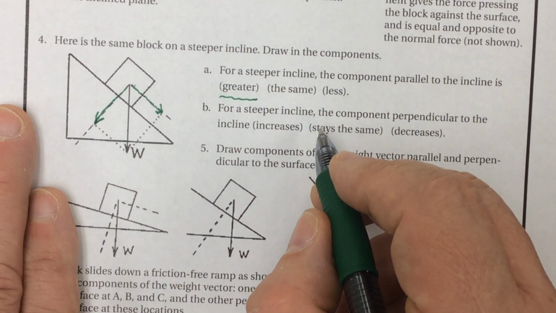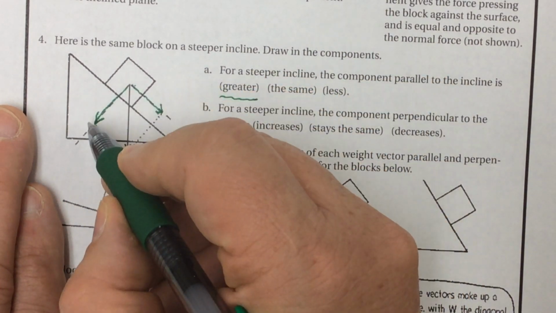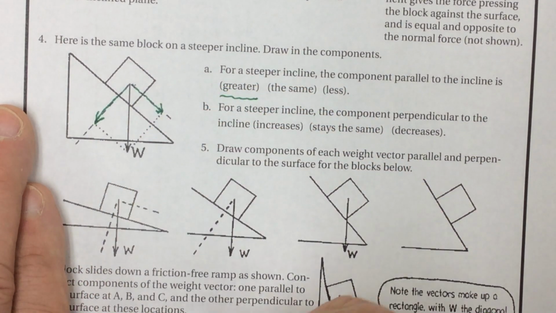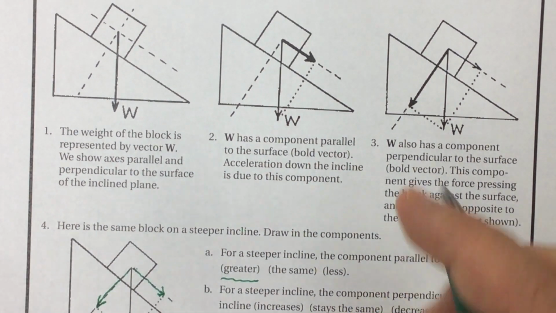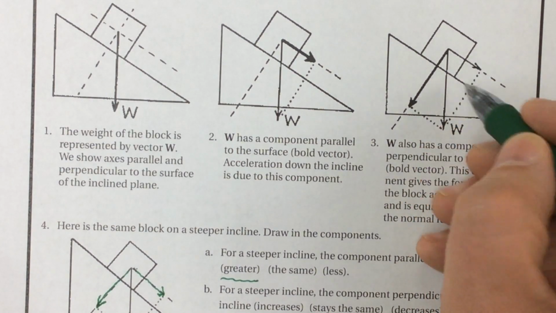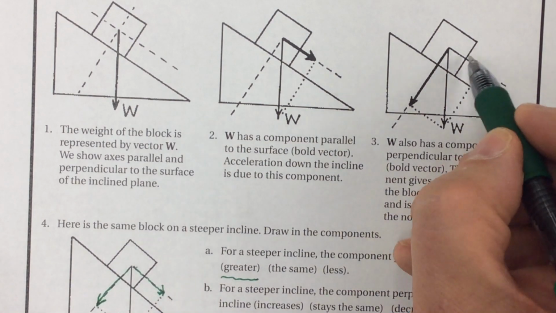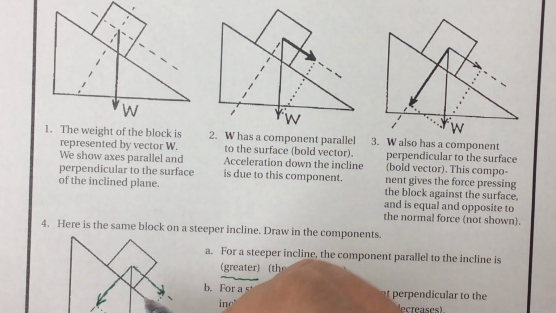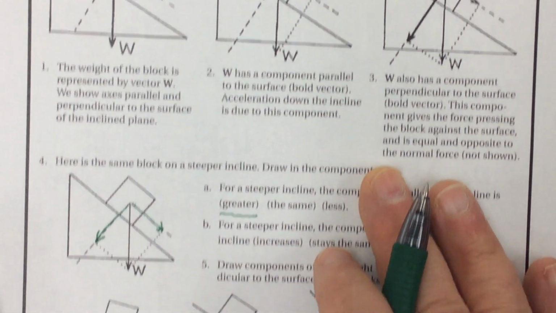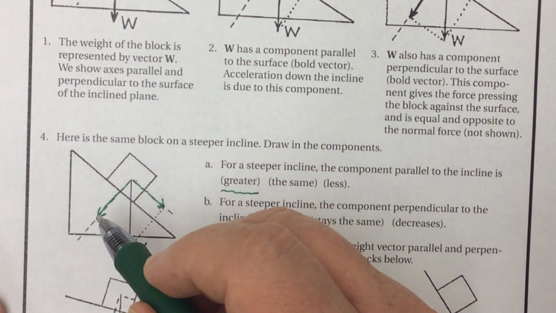For a steeper incline, does the component perpendicular to the incline increase or stay the same? Perpendicular is the one coming down. So as this one is getting bigger, what happens to this one? Here is the original, and it's not as steep, and you see that this one is actually reducing. This one was very short, and it gets longer. This one was very long, and it gets shorter. So the steeper the incline, the more its tendency is to go forward, and the less it is to sit.